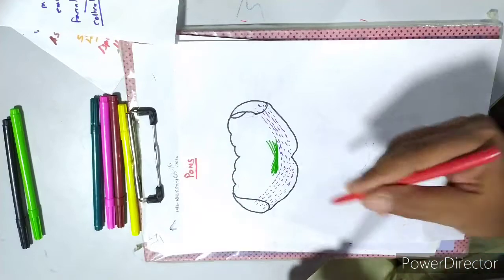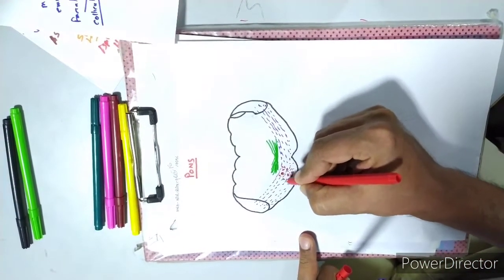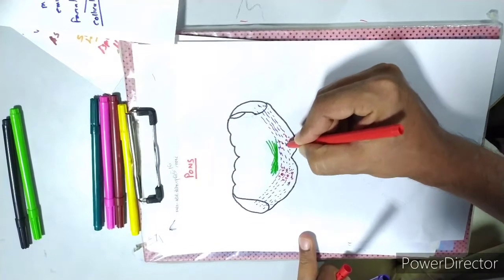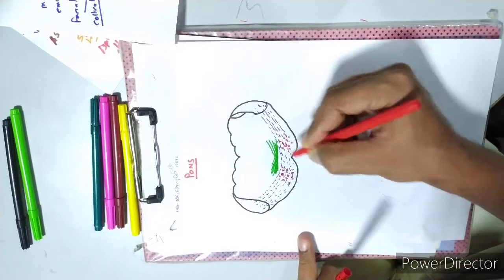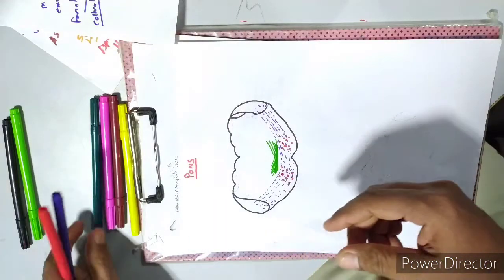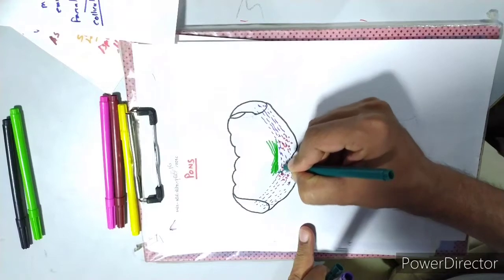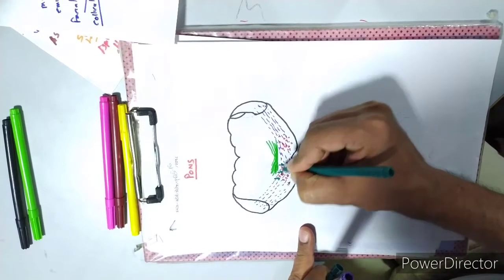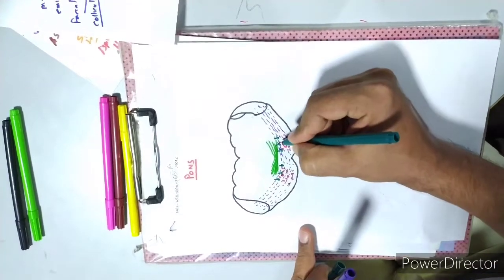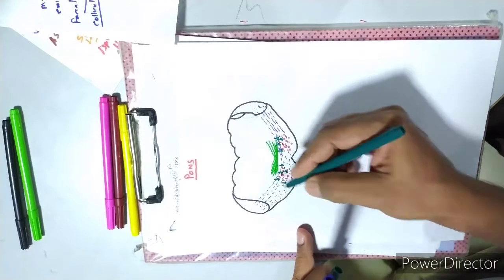Now suppose the red color, these are the pontine nuclei, and here there are the descending fibers. The descending fibers of the corticospinal tract or the corticonuclear fibers descend through the ventral part of the pons.